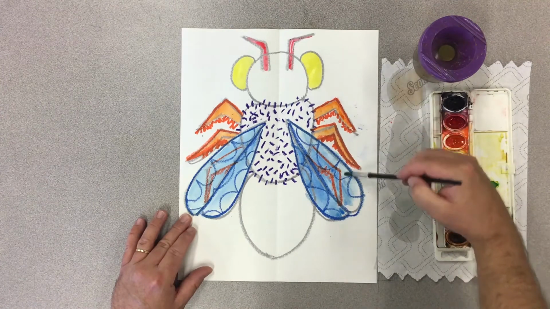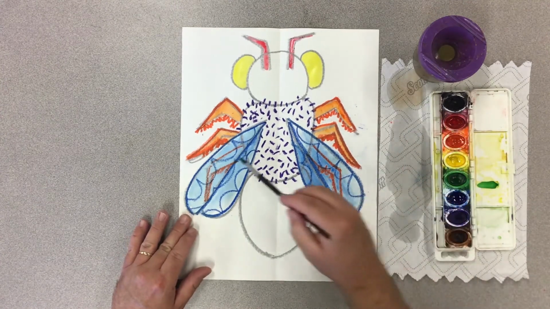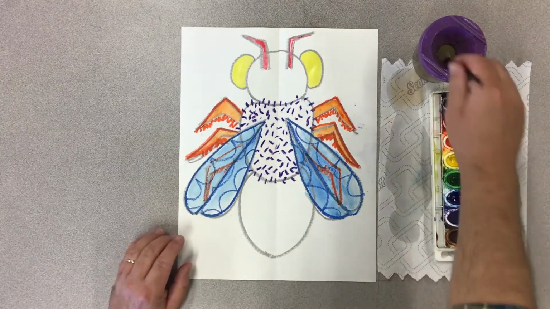And we can see through the wings and just see those shapes of the legs underneath.